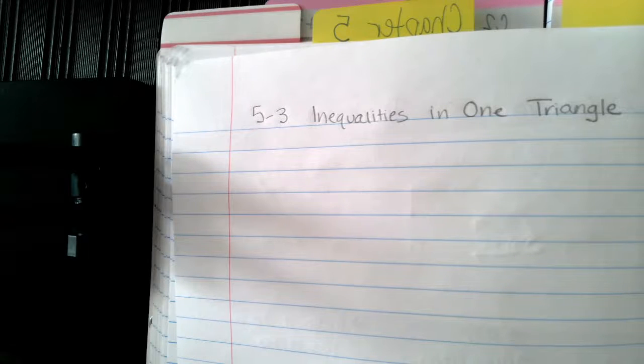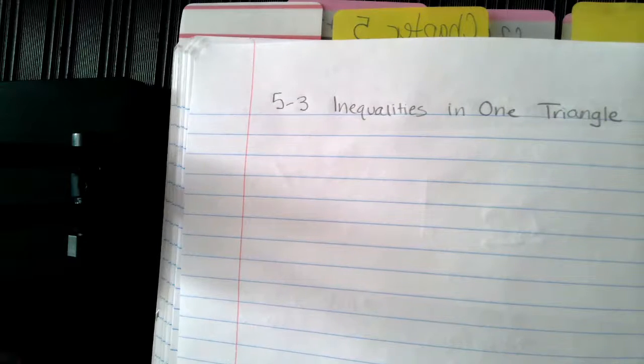5, 3. Ooh. Inequalities in one triangle. I can fix that later. Sorry. Is it good though? See? I know. Good job.